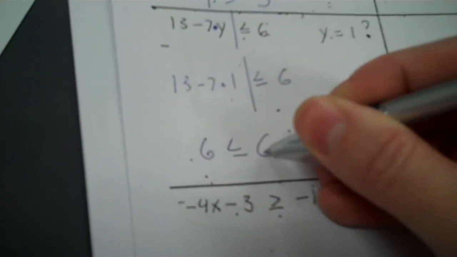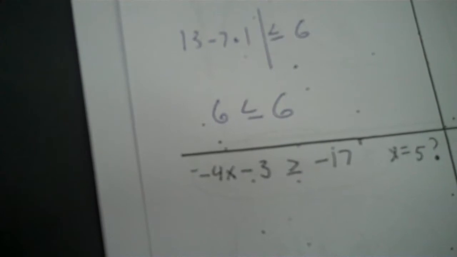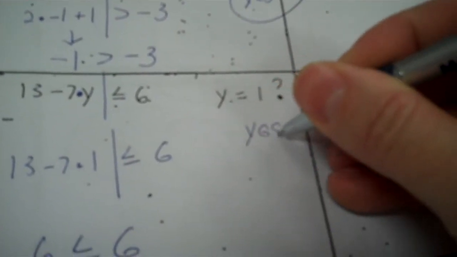Okay, so just plug that into your calculator. 13 minus 7 times 1, it's going to be 6. Now, there is no bigger number, because you have a 6 on both sides. So you kind of ignore what the inequality says and look and see if you have the equals to line. We have it, so yes, 1 would be a solution.